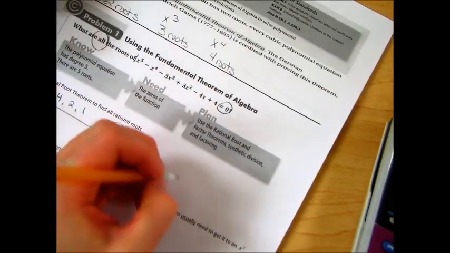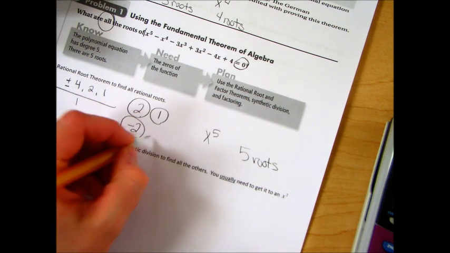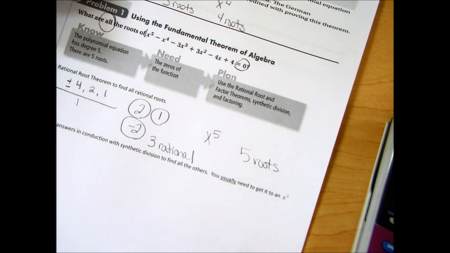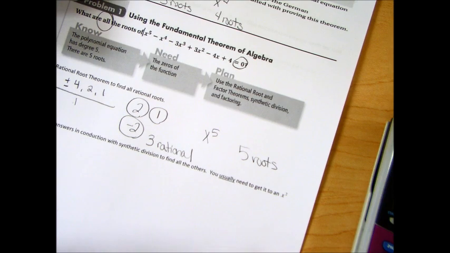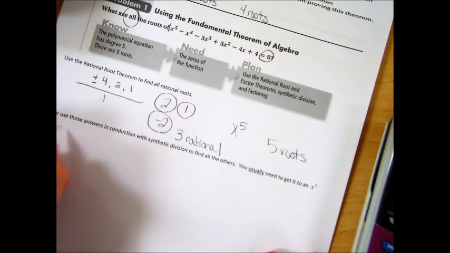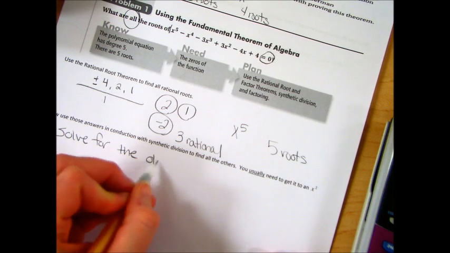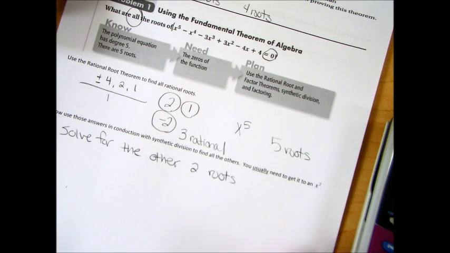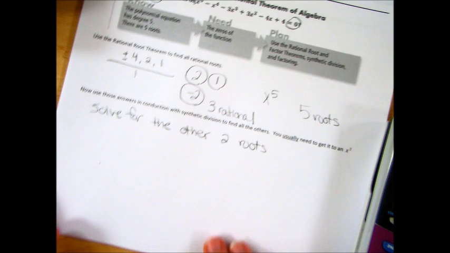Now remember, because this was x to the 5th, there are going to be 5 roots. I have found 3 of them that are rational already. So let's label that as 3 rational, which means there's going to be 2 that are either not rational, meaning they can't make a fraction, or 2 that are imaginary. So how do we solve for the other 2? I'm going to write solve for the other 2 roots, because we already have 3 of them up here, and I need 5 total. So in order to do that, I got a lot of synthetic division coming my way.